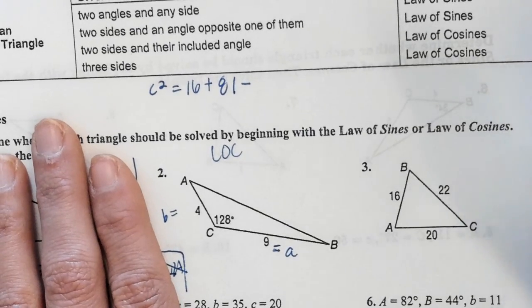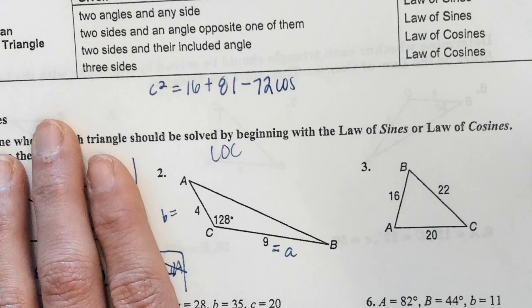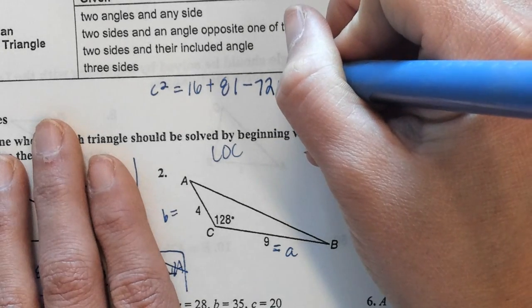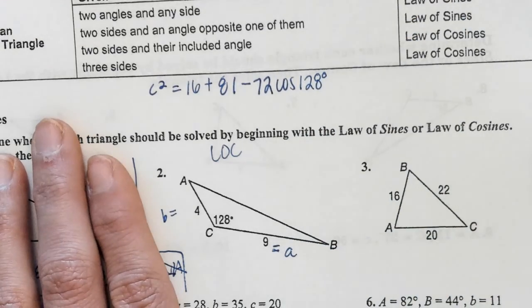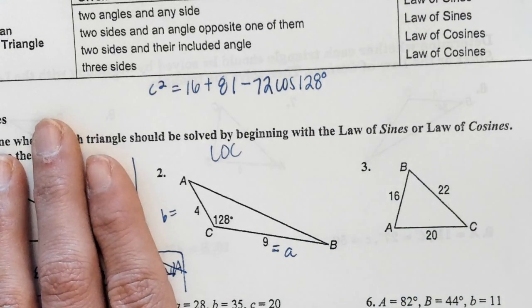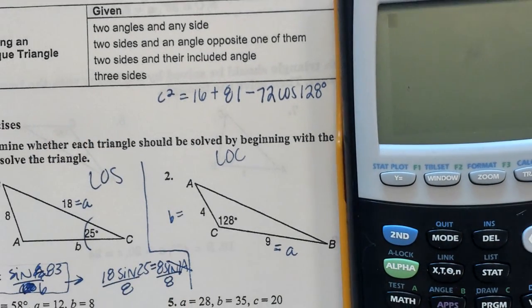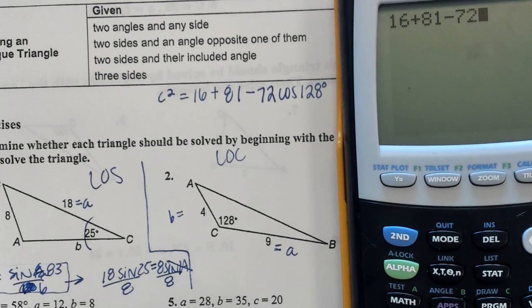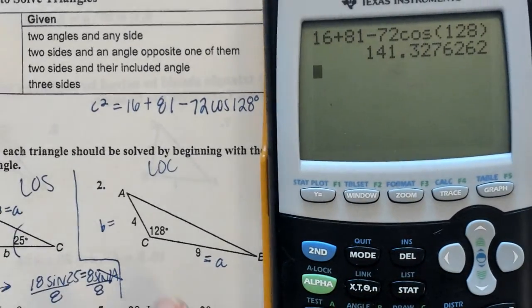What would that give us? Good. Next part is cosine of C, which is cosine of, which is, very good. Alright, now if you have a TI-83 or 84, you can just type this in like you see it. So for example, you would just type in 16 plus 81 minus 72 cosine 128. Everybody should get this number. Let me know if you don't.